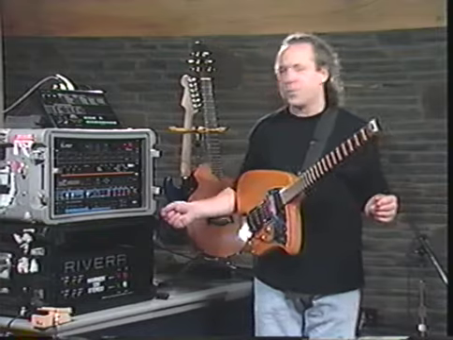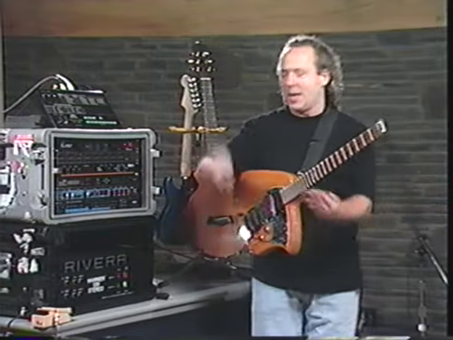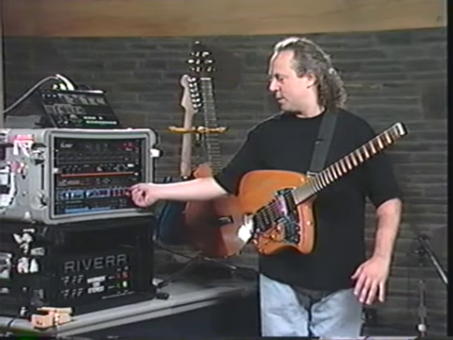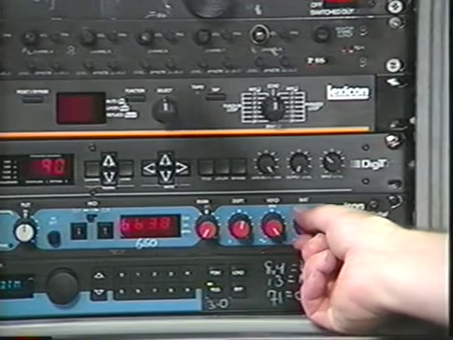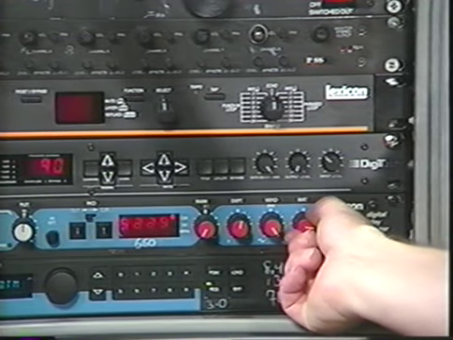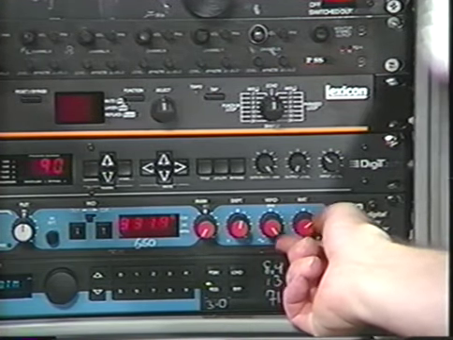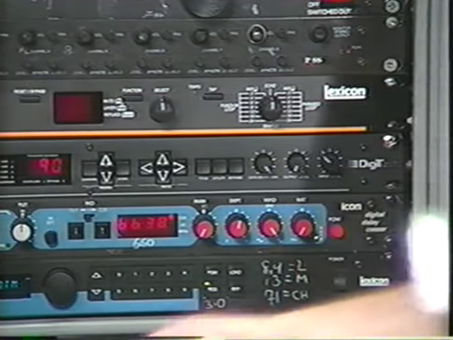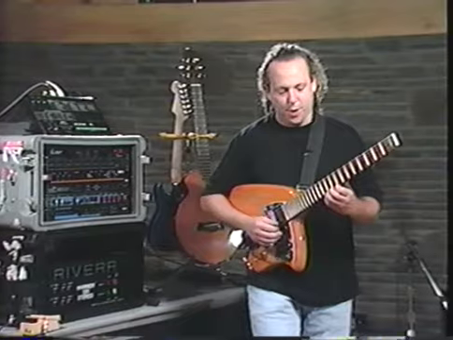Now, all I did was play G, A, B, and it's jumping the octave at a speed that I will preset. Very fast to very slow. I'll enter some more notes.